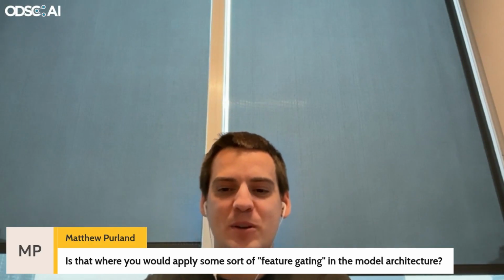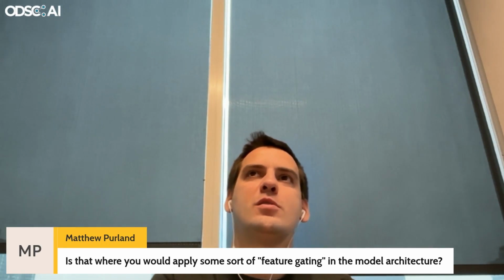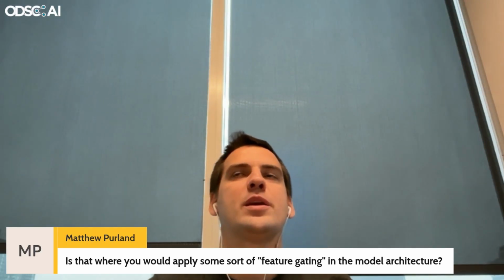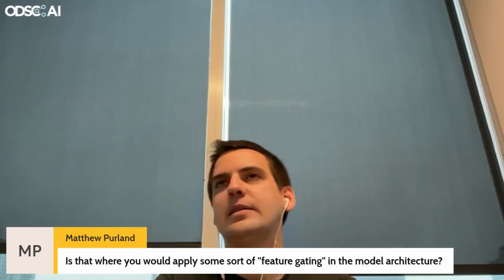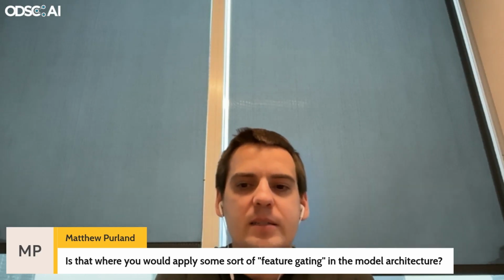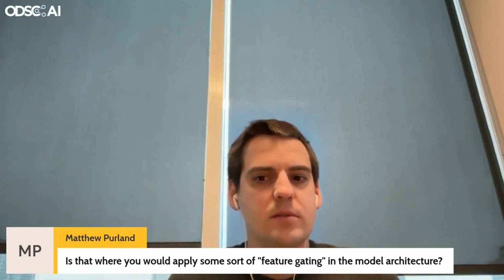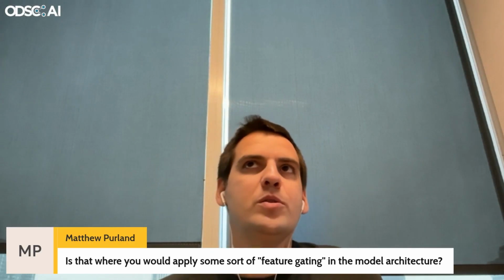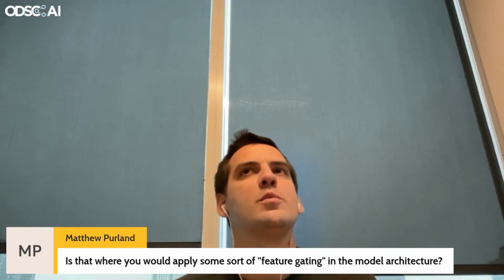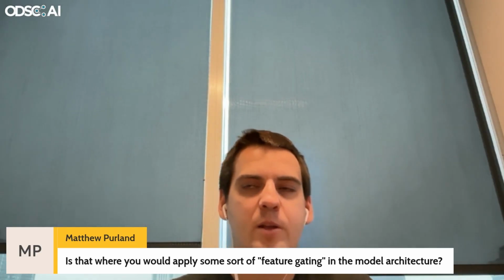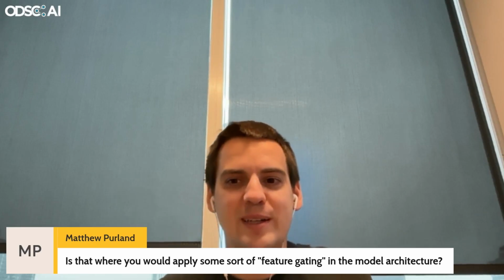So is that where you apply some sort of feature gating in the model architecture? So I think one thing we often do is we make things complex, like throwing in feature gates and maintaining a lot of features. But honestly, one thing I recommend is stick simple. Make sure your features aren't correlated. Use a machine learning model to select one feature, and then use a different model to actually train on the data. Keep it really simple.